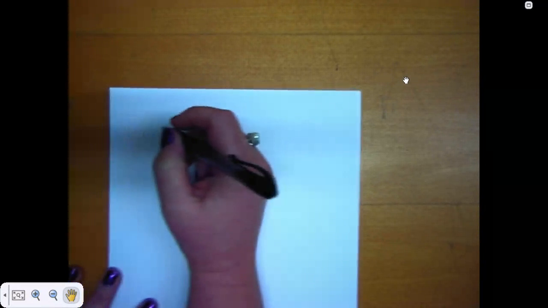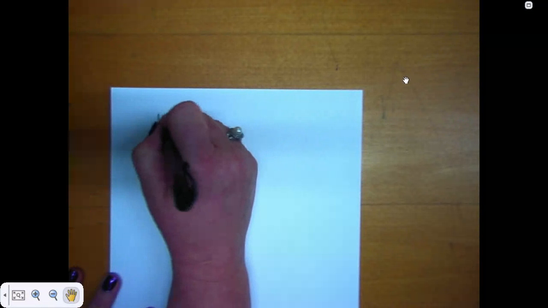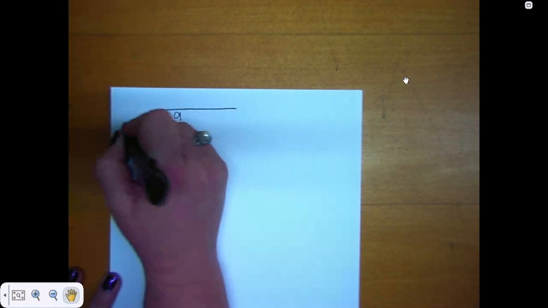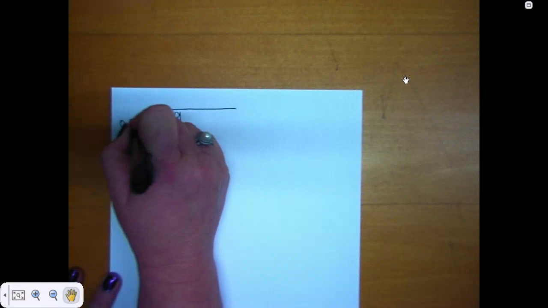Okay, I'm going to get a different piece of paper because my next one's going to take a little longer. Let's try 62.9 divided by 0.001.